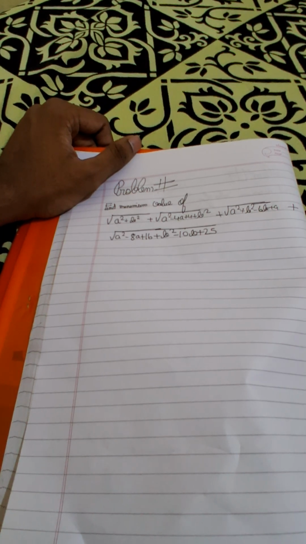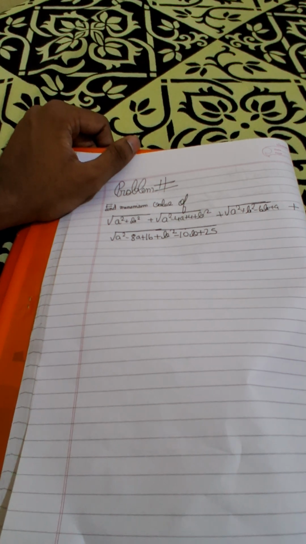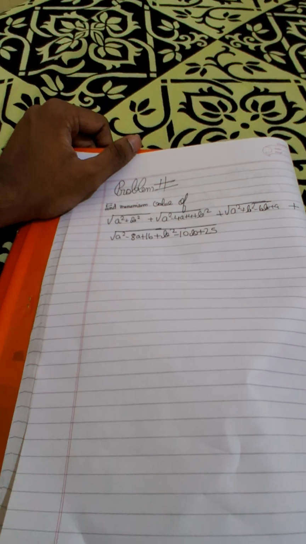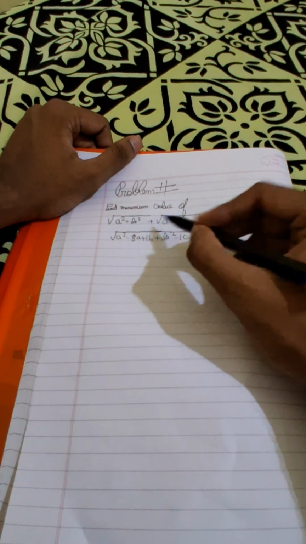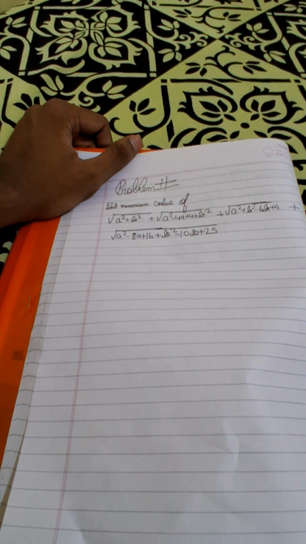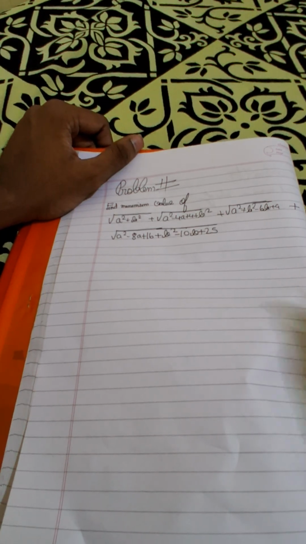Initially I began thinking of using calculus, but although the answer will come, calculus creates a lot of complexity. So after closely looking at the terms, I figured out that this problem has a very nice solution using coordinate geometry. How? Let me tell.